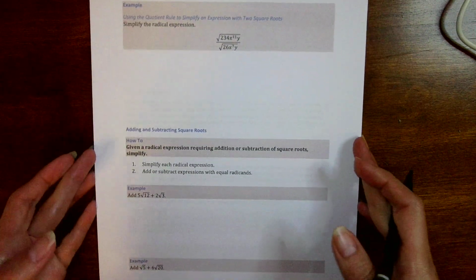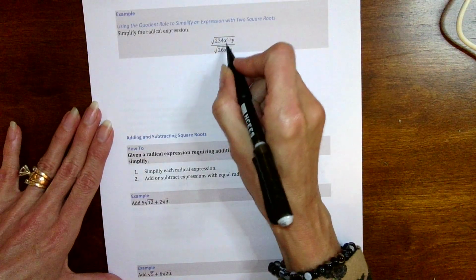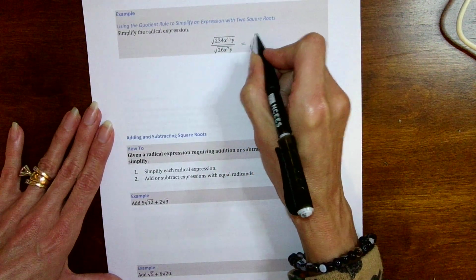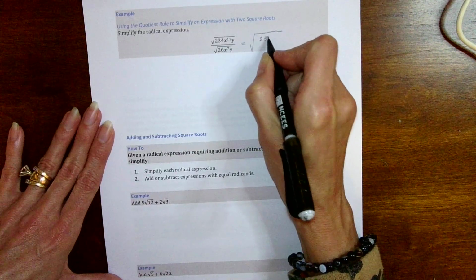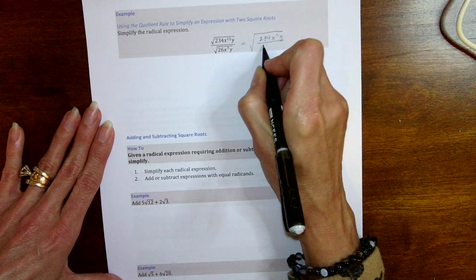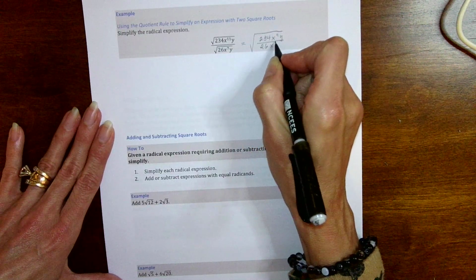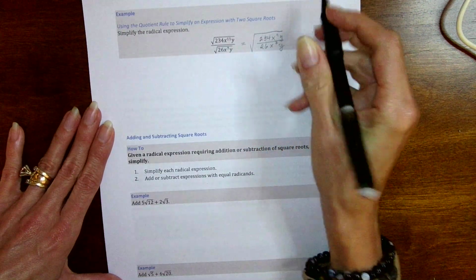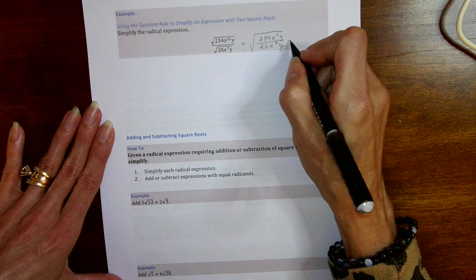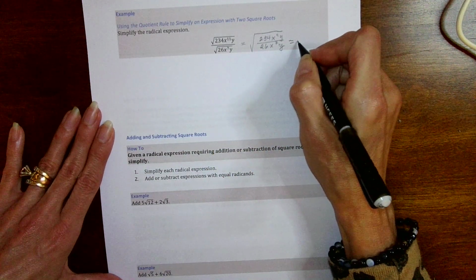Alright, that's kind of ugly. So let's go ahead and put that back under just one square root and see if we can simplify it. So 234 x to the 11th y over 26 x to the 7th y, and 26 goes into 234 9 times.